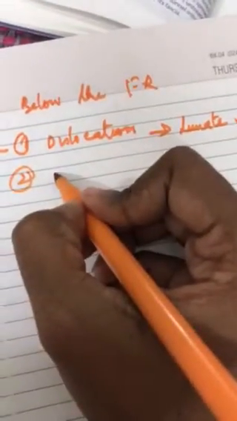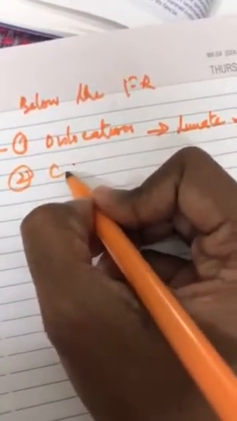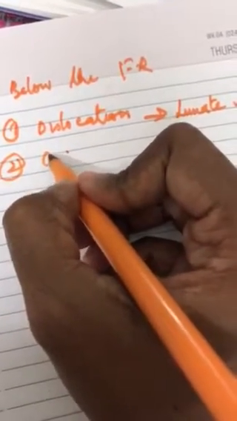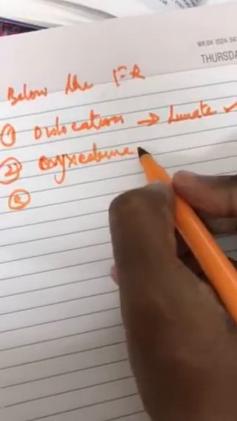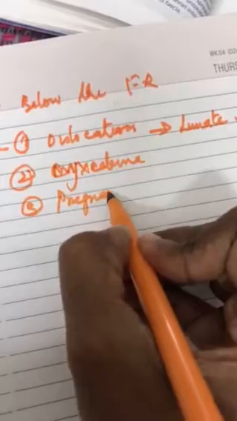Otherwise, any connective tissue disorder. Connective tissue means inside that there is accumulation of fluid or something. So usually myxedema. Myxedema is a hypothyroid condition where the entire area is filled up with extracellular fluid, and the most common physiological condition, pregnancy. These are the commonest causes. So which nerve gets compressed? Your median nerve.